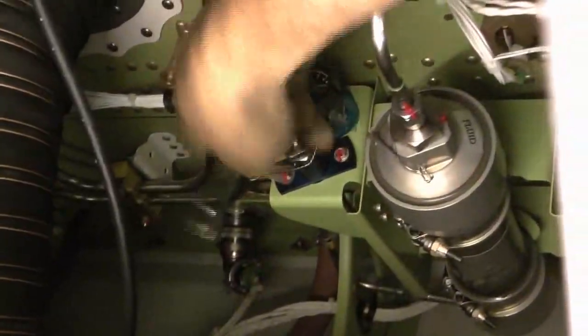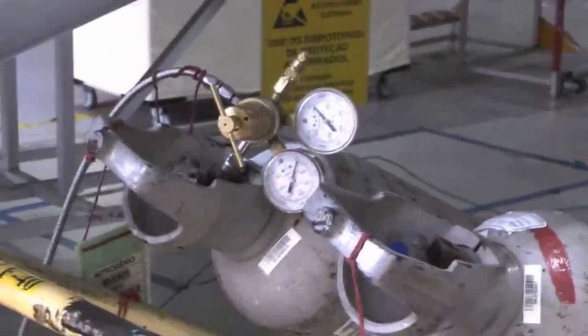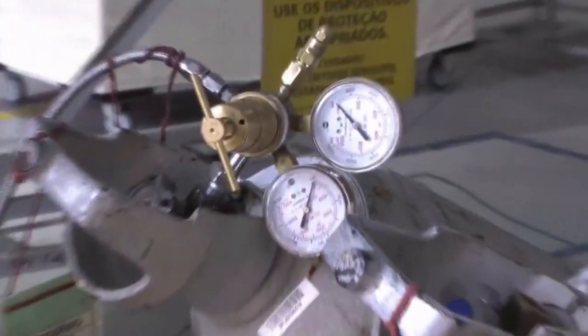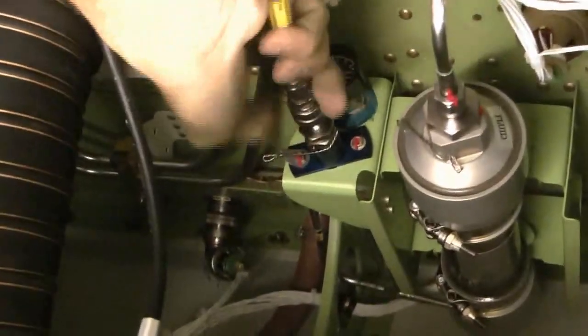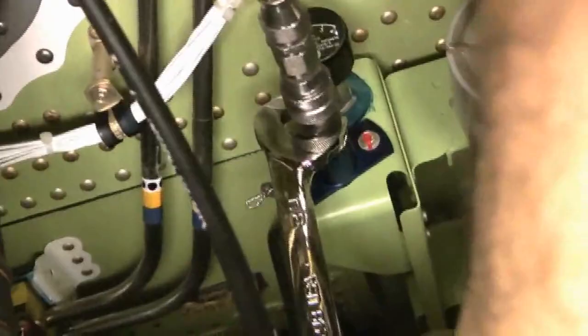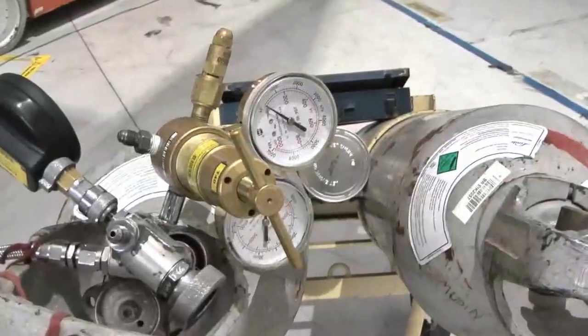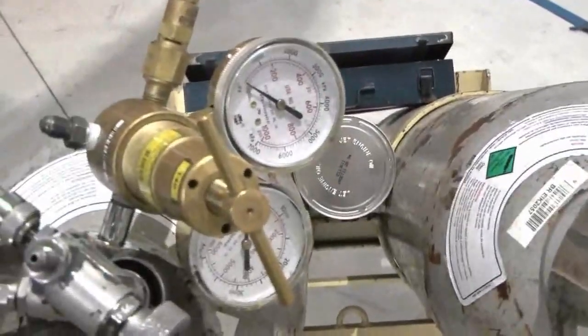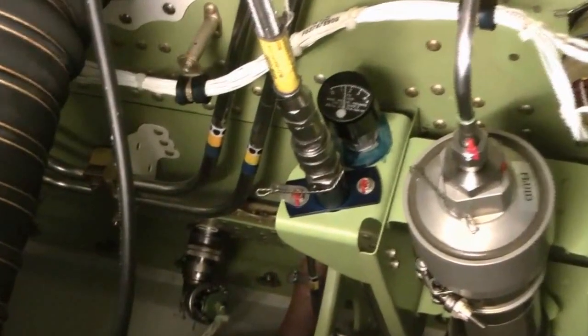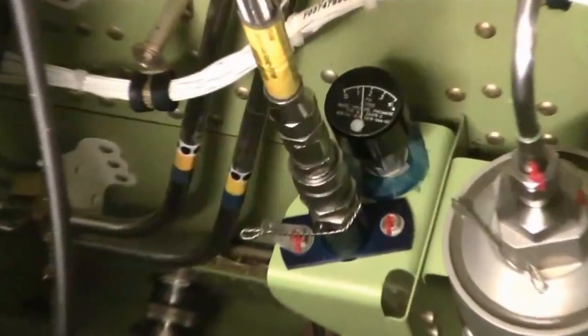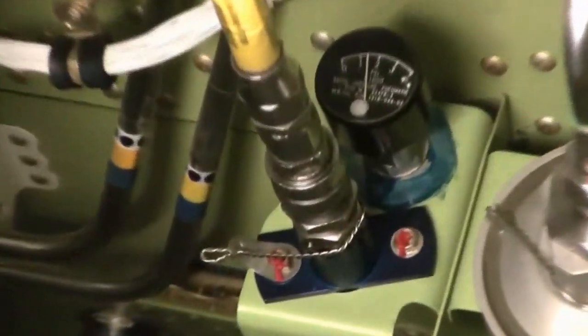Hydraulic accumulator servicing. Remove the cap from the refill valve. Install a high-pressure servicing regulator on the nitrogen cylinder. Connect the hose to the refill valve. Open the cylinder valve and, with the pressure regulator valve, adjust the pressure as given in the chart. Stop the nitrogen supply when you get the pressure shown in the pressure gauge.